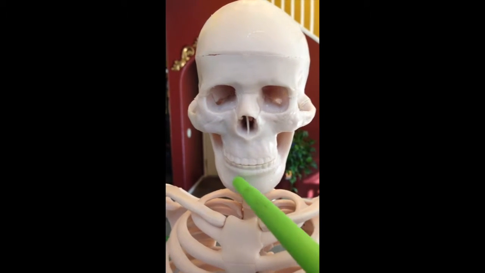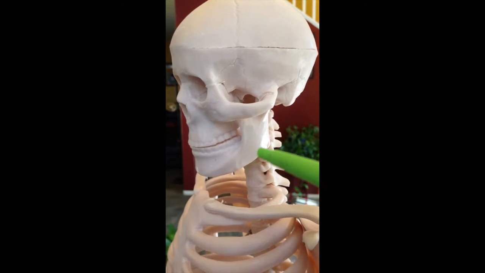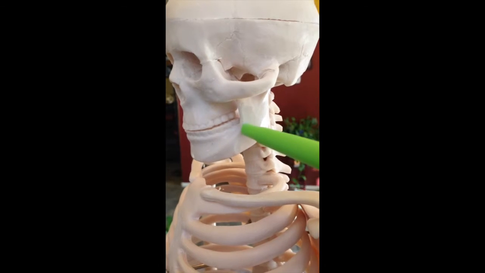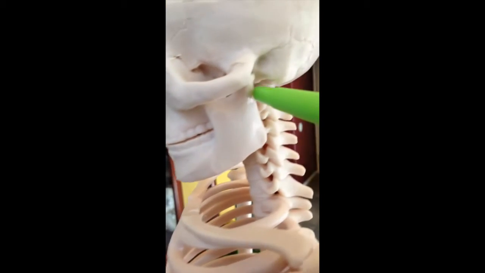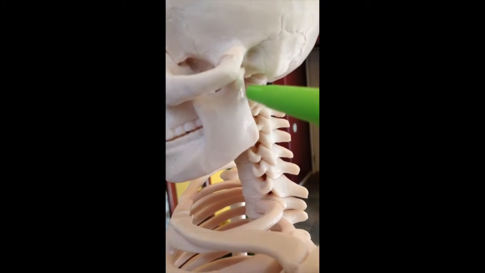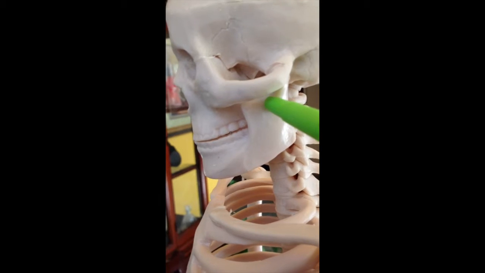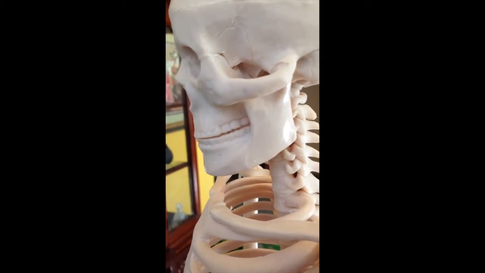This is the mandible. This is the body of the mandible. This here is the angle. This is the ramus. This is the mandibular condyle up right here. This is the mandibular notch, this groove right here. And this is the coronoid process.